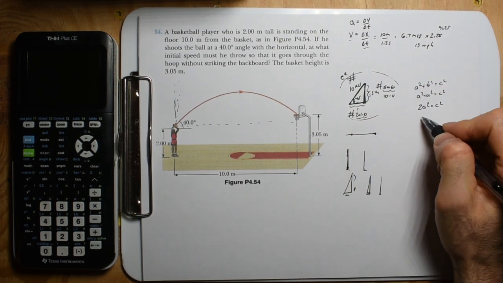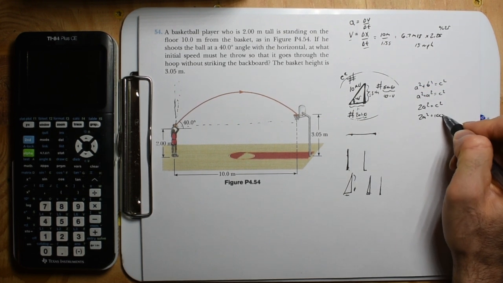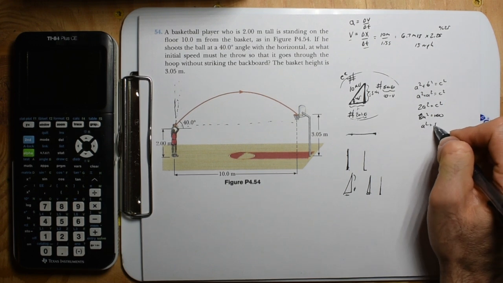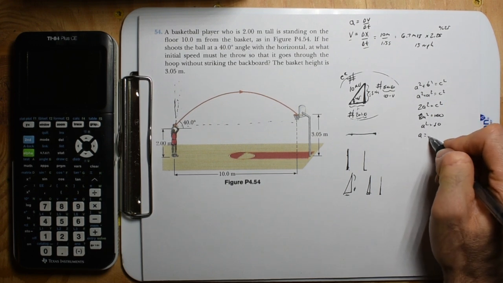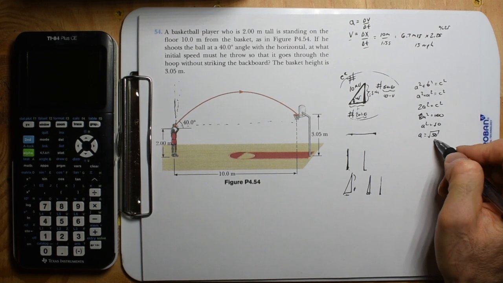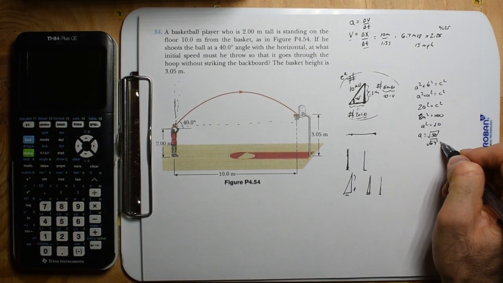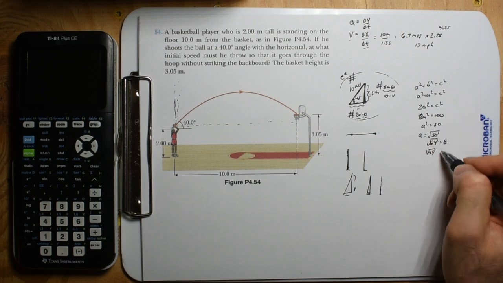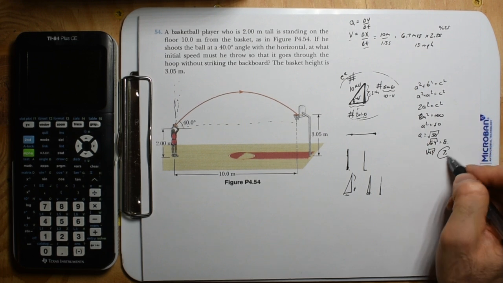We can throw in the 10 right now, so 2a squared is equal to 100. Sometimes it's easier mentally to do that. Now a squared is 50, so a is the square root of 50. If you don't know what this is, the square root of 64 is 8, and the square root of 49 is 7. So this is going to be really close to 7.